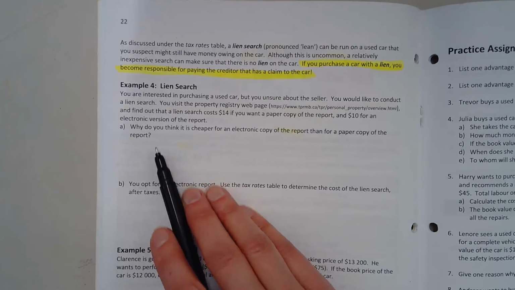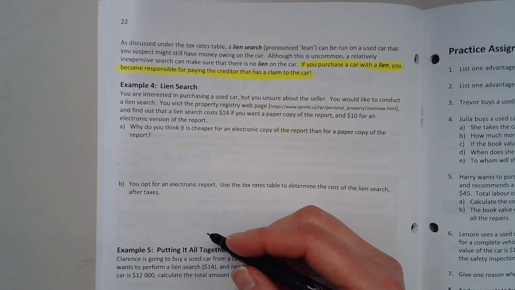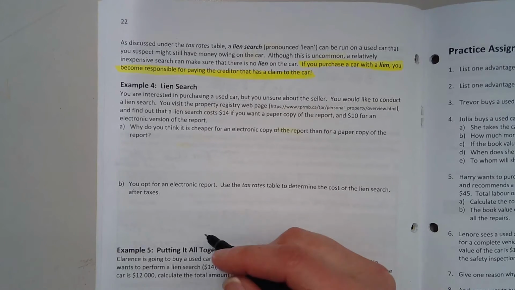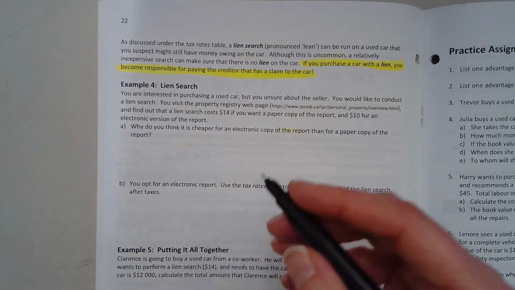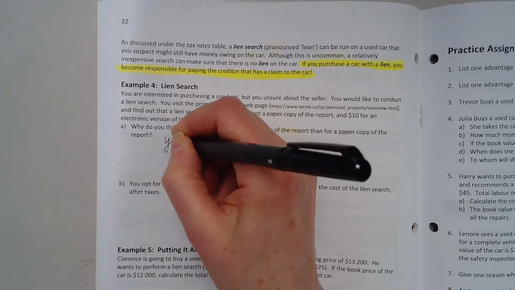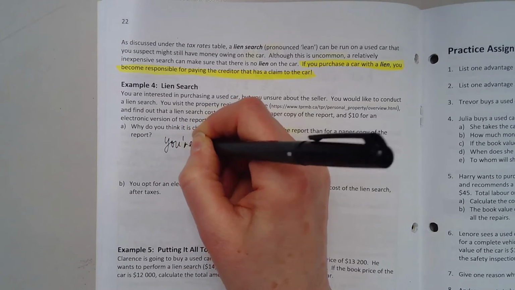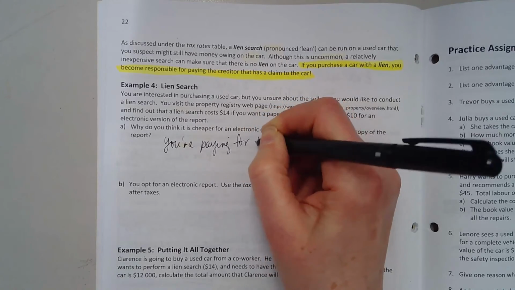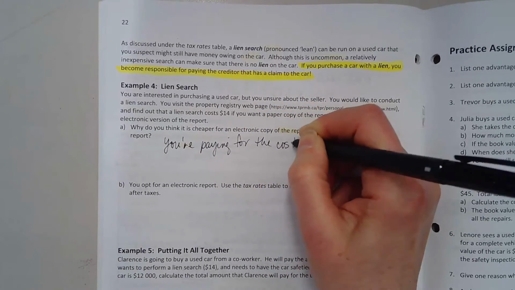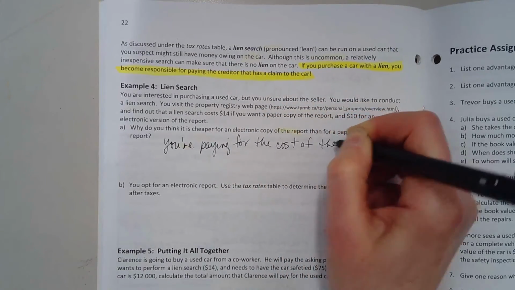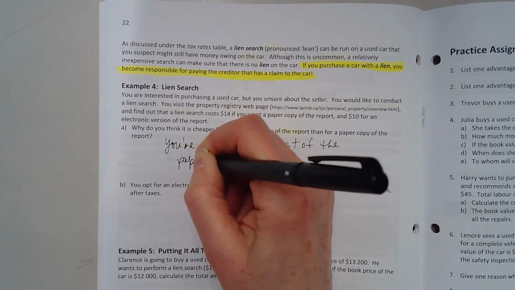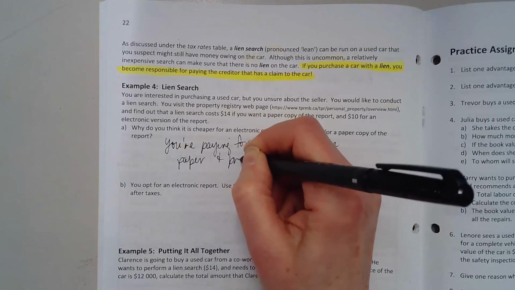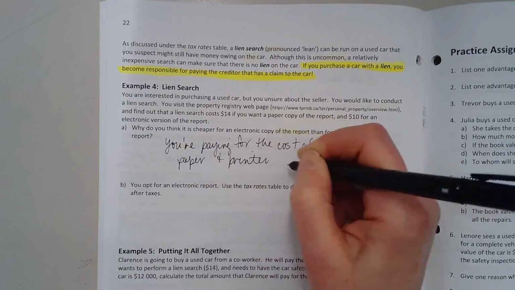Why is it cheaper to get electronic than paper? Because you're paying for the cost of the paper? Yeah, you're paying for the paper. And probably the printer ink and all that stuff too, right, Carrie? Yeah. Because they actually have to print it off.